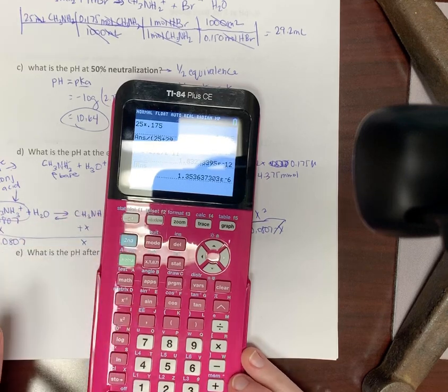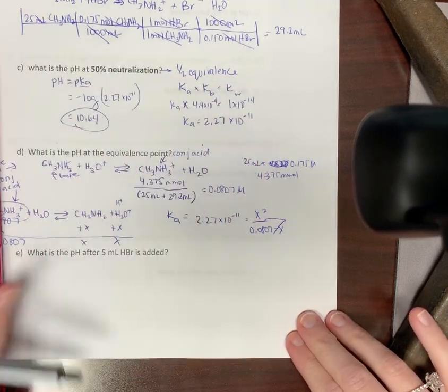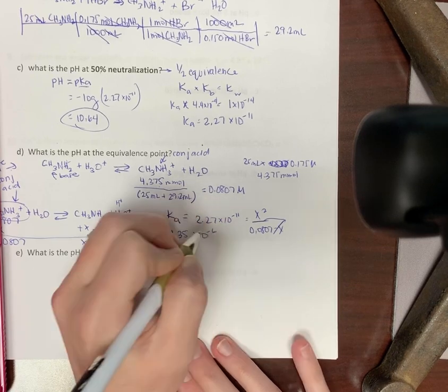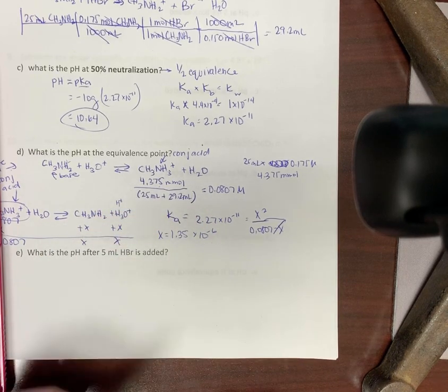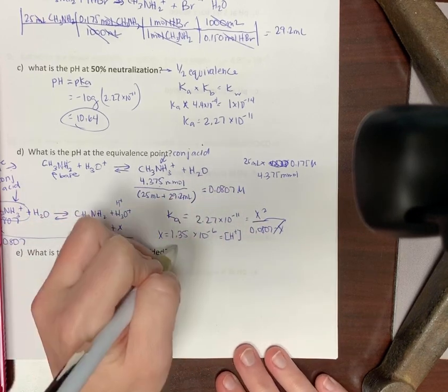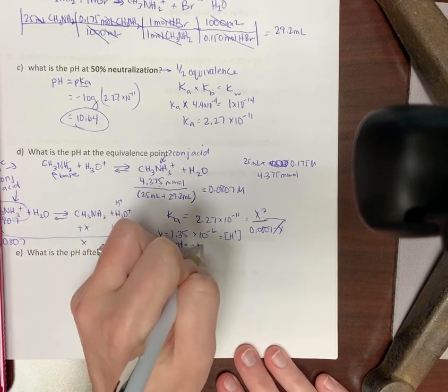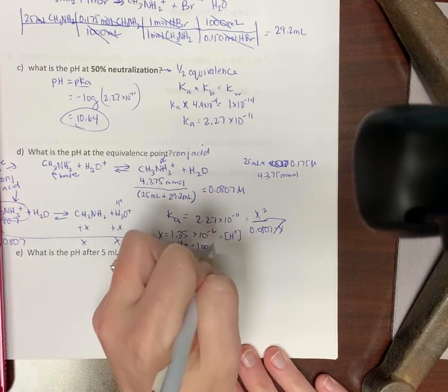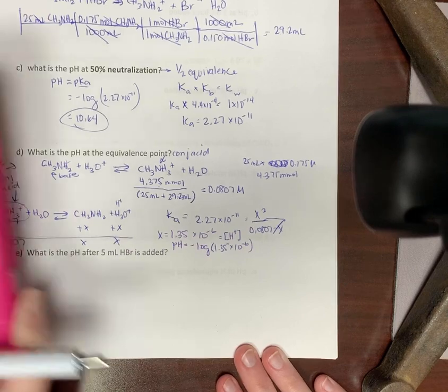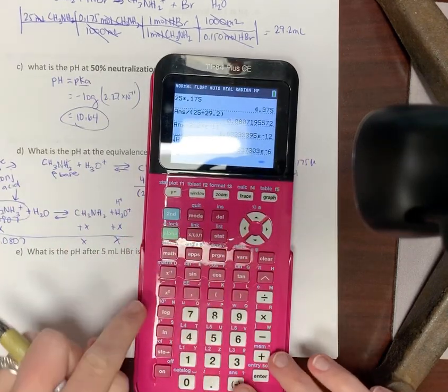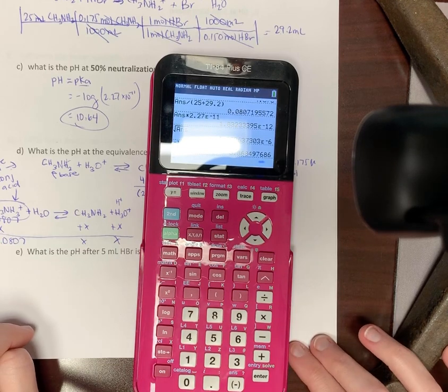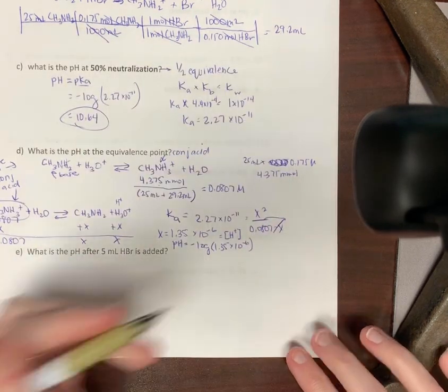Take the square root. So X equals 1.35 times 10 to the minus 6, which is our hydrogen ion concentration. For pH, we need the negative log of that. Negative log of the answer, 5.87, somewhere around there.